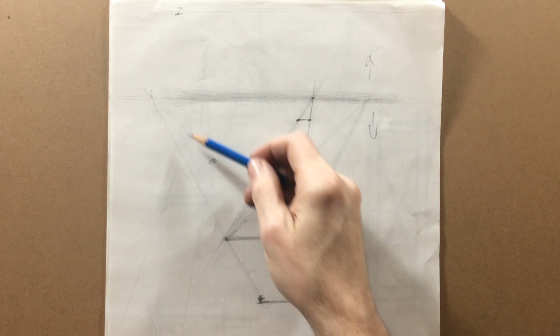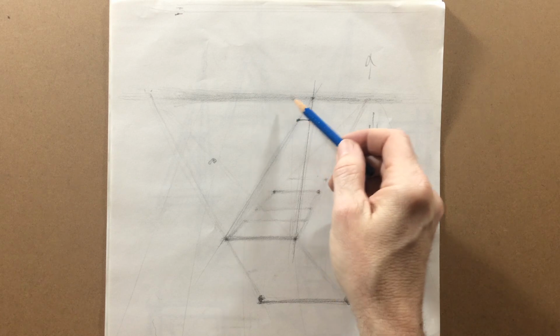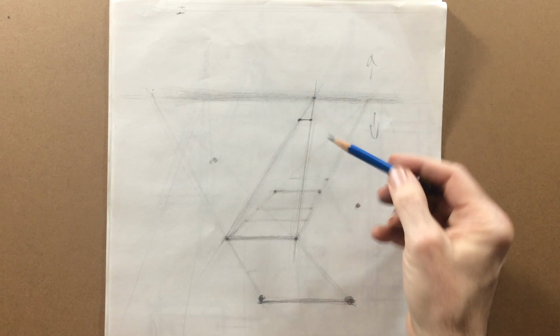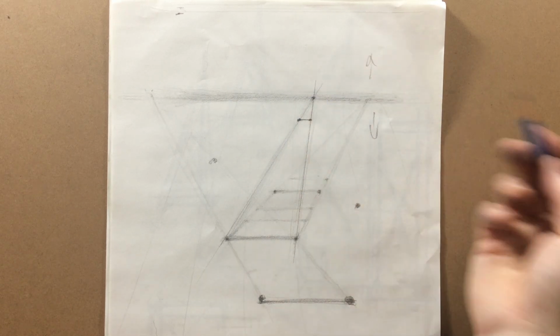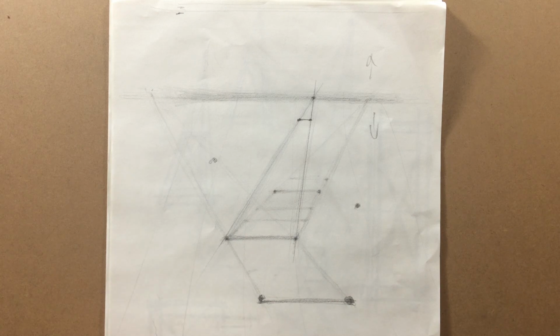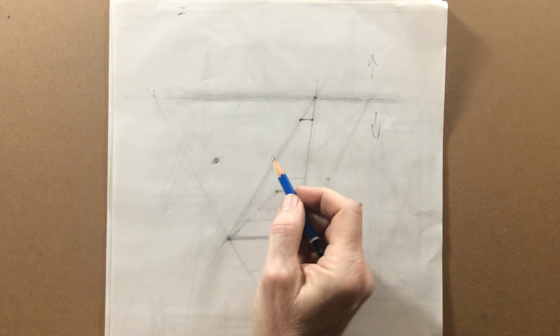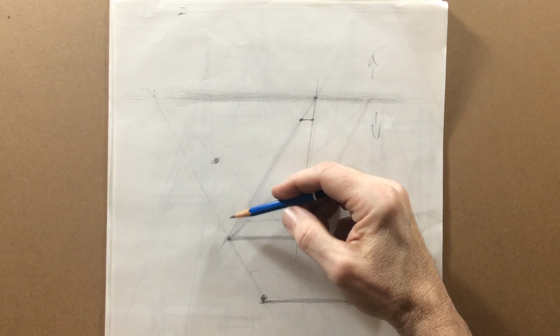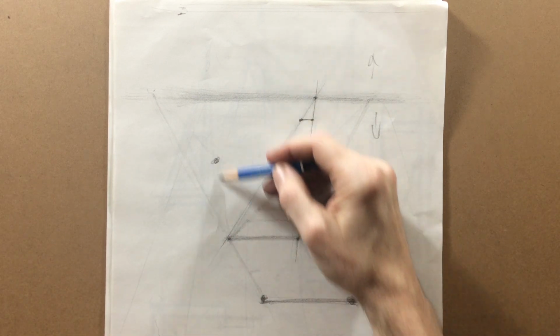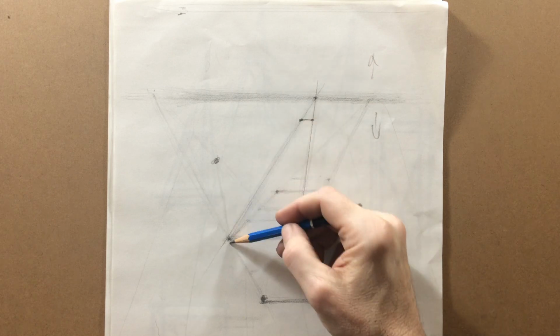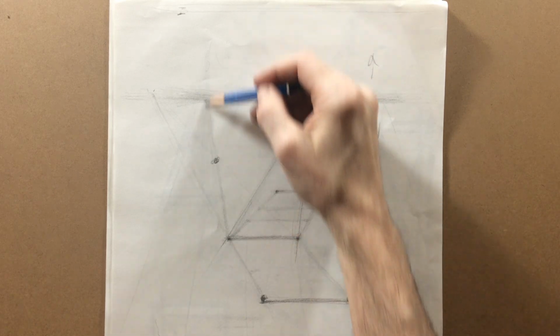And being confident, making that triangle, stopping here, and turning around, and not panicking if you happen to have 10 different reference vanishing points. I wish that was something my initial perspective teachers would have showed me.